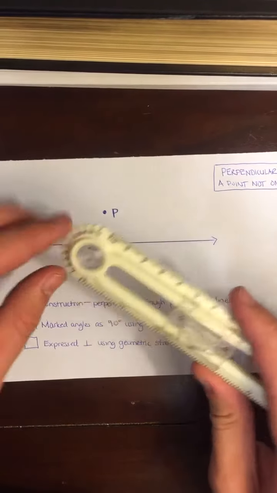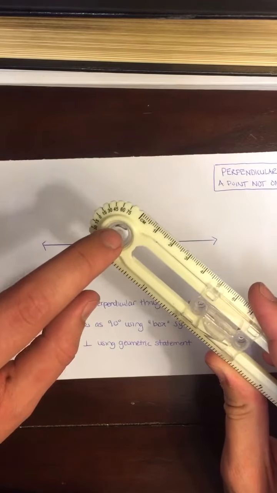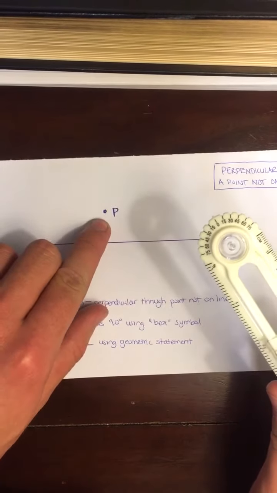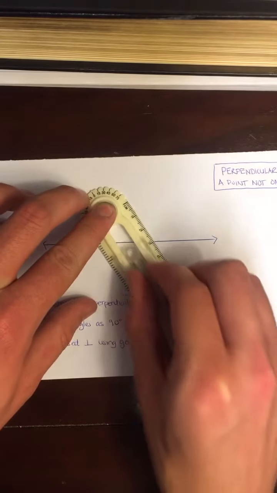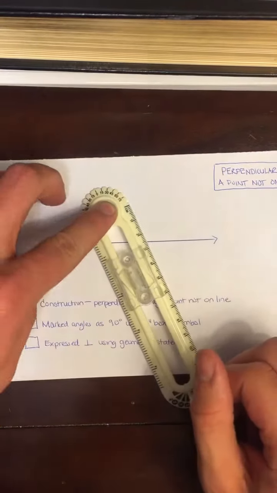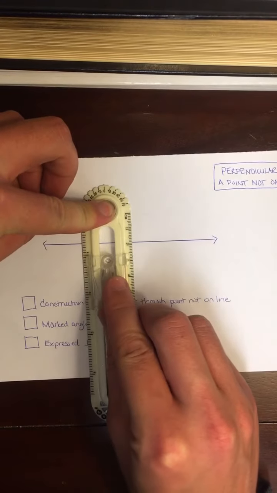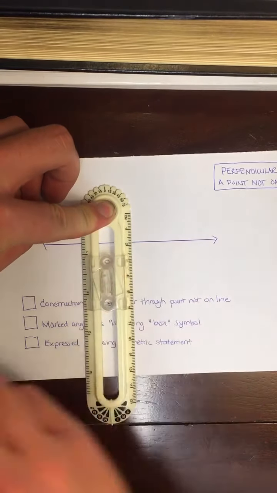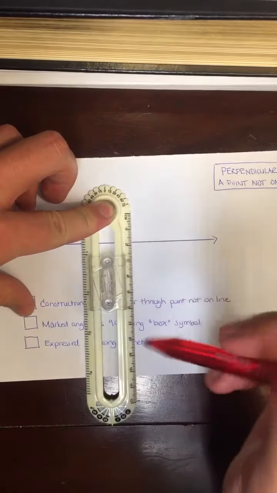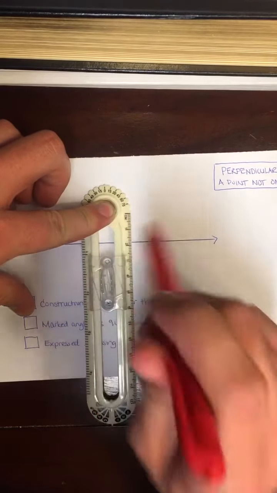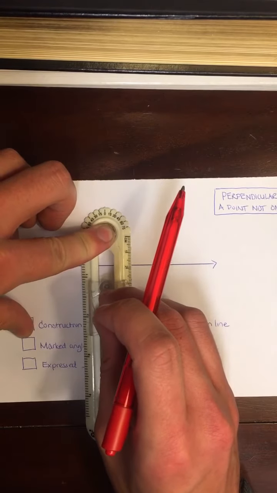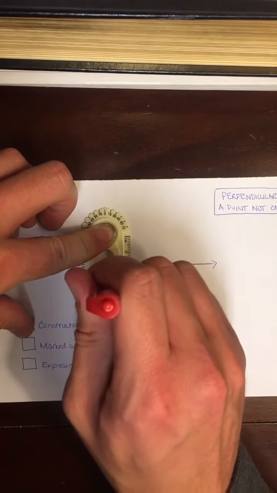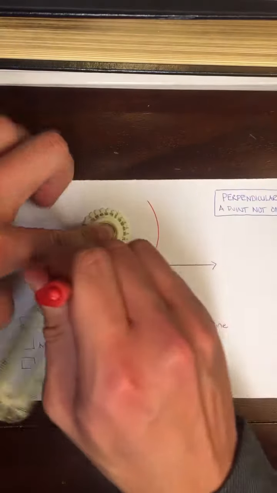We need to turn to our compass and straight edge. I'm first going to start by placing the window of my compass directly over my given point P here. And the first thing that I want to do, and I may have to adjust my little slider tool here, but I want to go ahead and create a circle that goes through 2 points on my line. So it intersects my line in 2 different areas. So I'm going to create this circle. I hope I have enough room on my paper. If not, it should be fine. It should still work out.